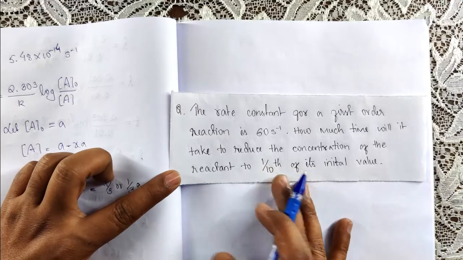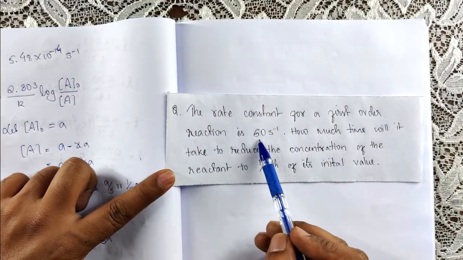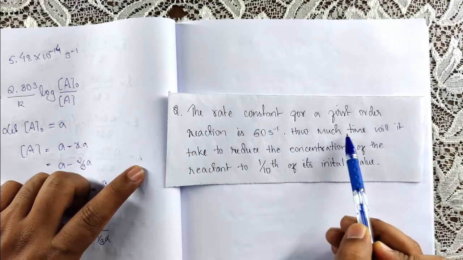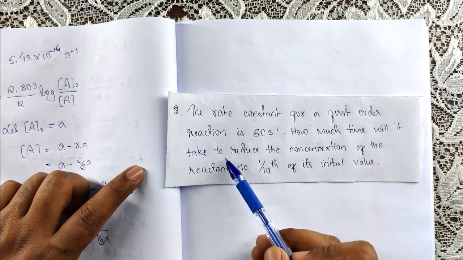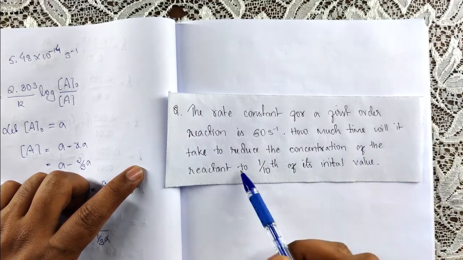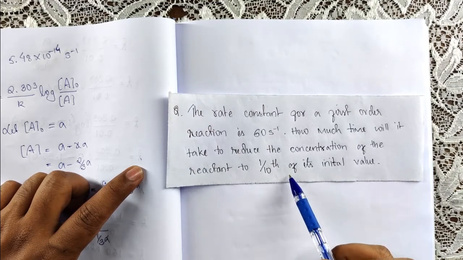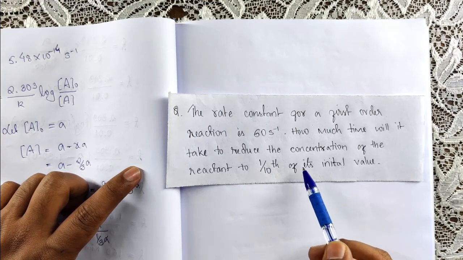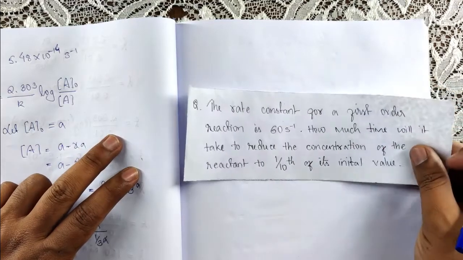So now let's try our last problem. The rate constant for a first order reaction is 60 per second. Rate constant is given, K is given. How much time will it take? So they're asking you T. How much time will it take to reduce the concentration of the reactant to 1 by 10 of its initial concentration? So here is how you're going to solve this problem.